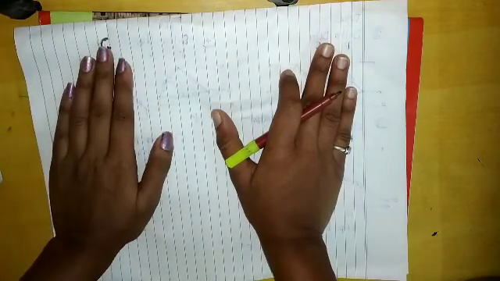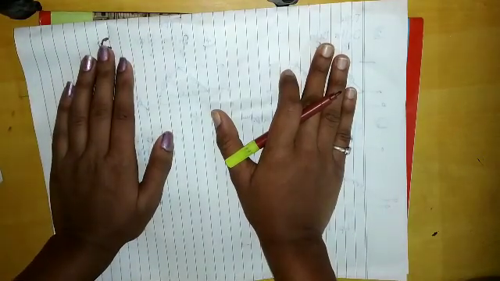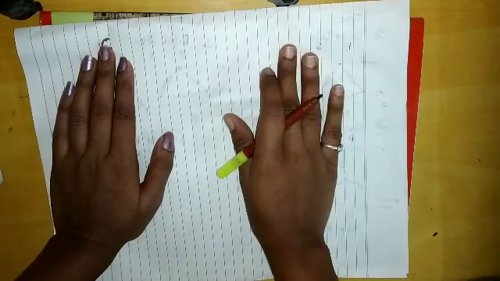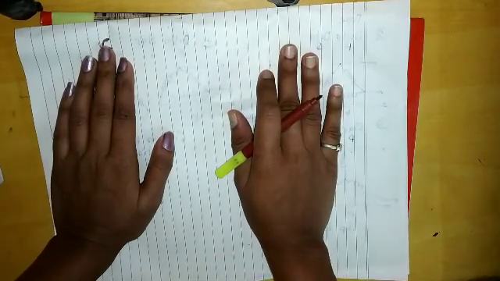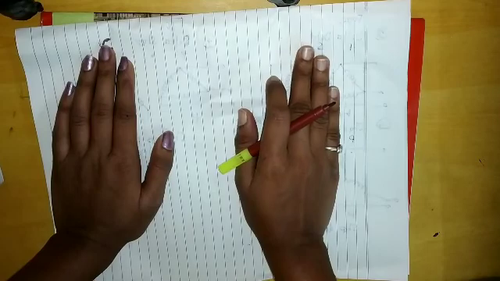So in the last lecture we have seen types of switches, single way switch, two way switch, right? We have also seen the lamp holders, right?